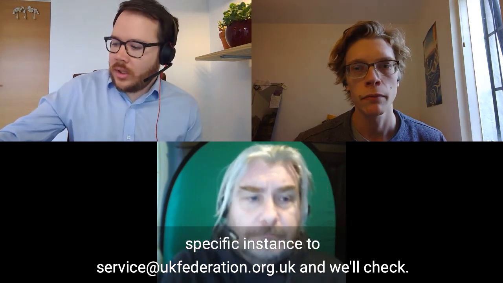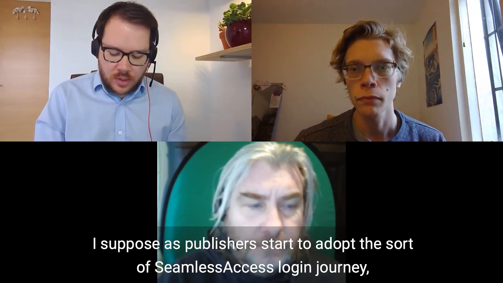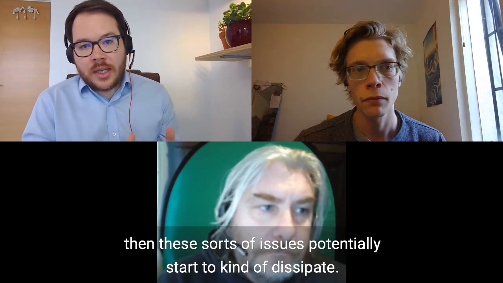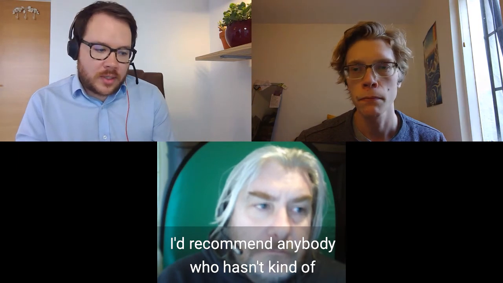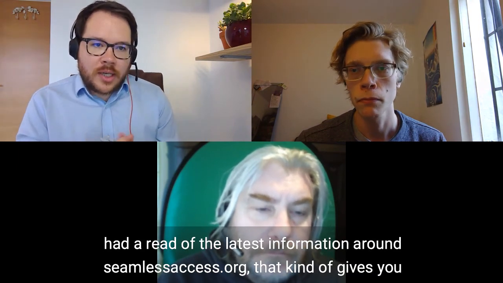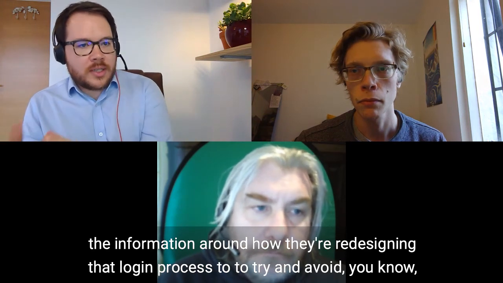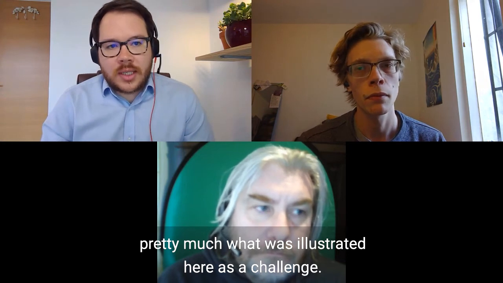Okay, fantastic. I suppose as publishers start to adopt the seamless access login journey, then these sorts of issues potentially start to dissipate. I'd recommend anybody who hasn't had a read of the latest information around seamlessaccess.org to do so, as it gives you the information around how they're redesigning that login process to try and avoid pretty much what was illustrated here as a challenge.